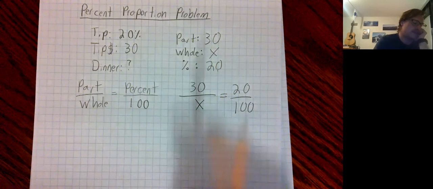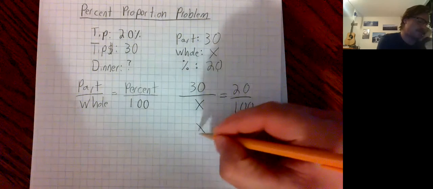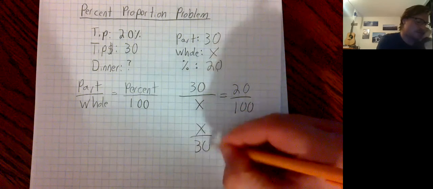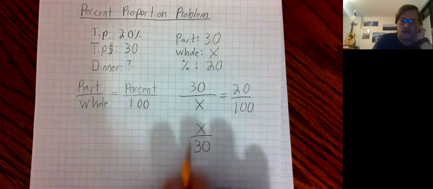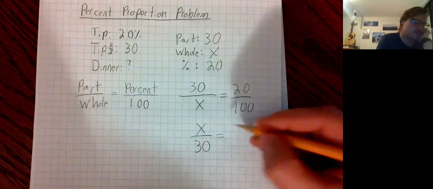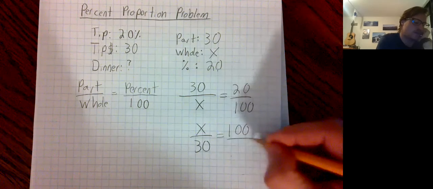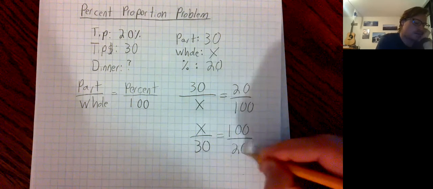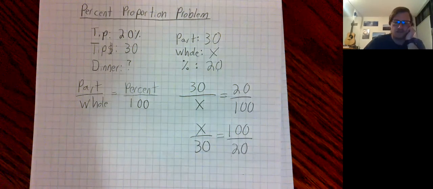So my next step down here, I'm going to flip the first fraction. The numerator becomes the denominator and the denominator becomes the numerator. But if I do that to the left side of my equation, I have to do that to the right side as well. So that's going to get flipped.